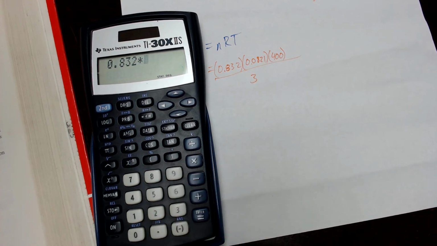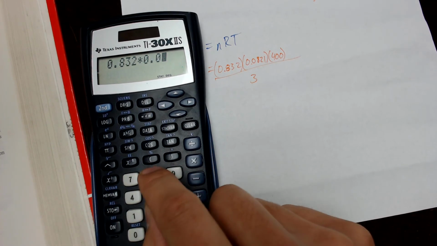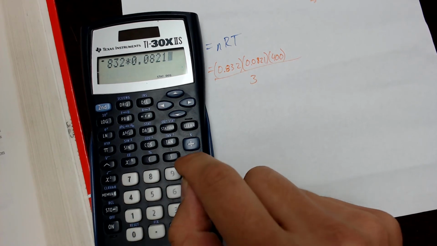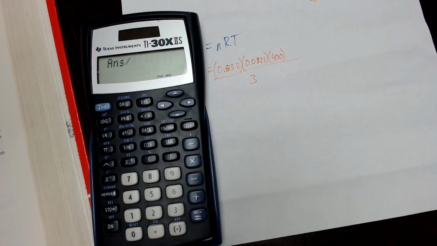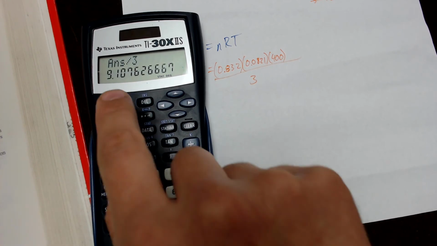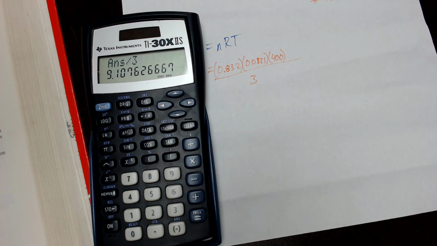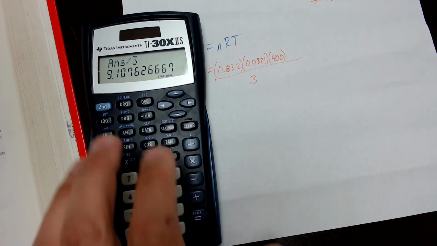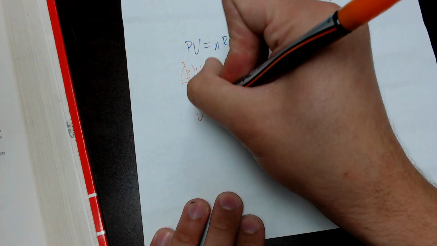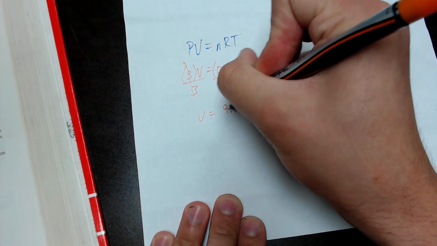0.832 times 0.0821 times 400 divided by 3. And my answer is 9.107, which I'm going to round to the hundredths place, which will give me 9.11. So my volume is equal to 9.11.